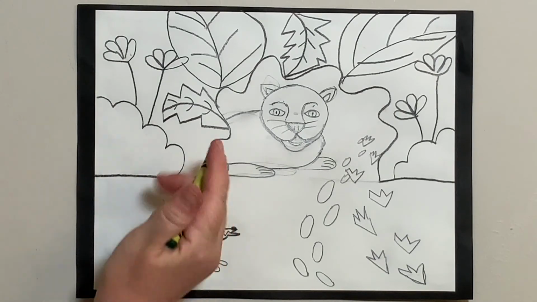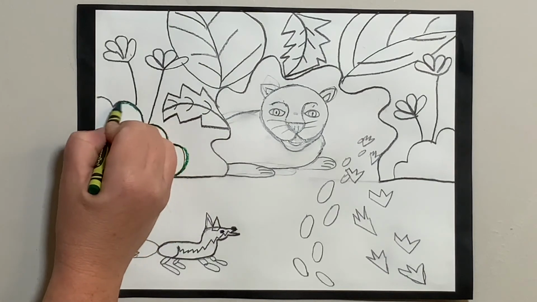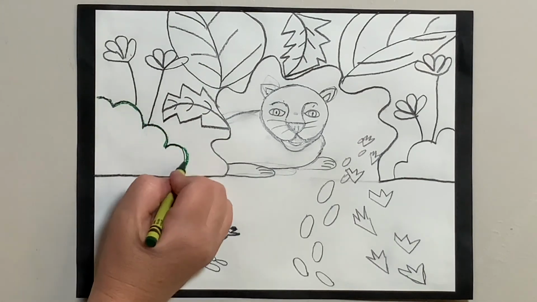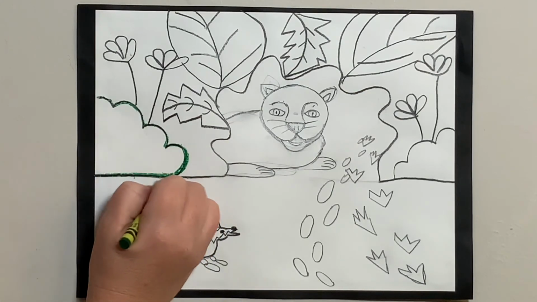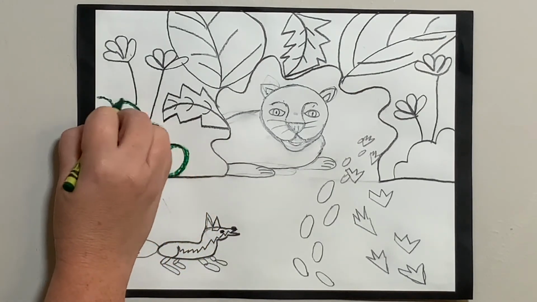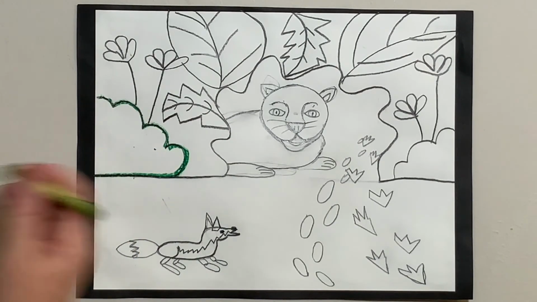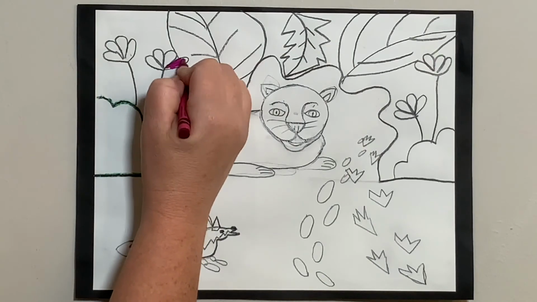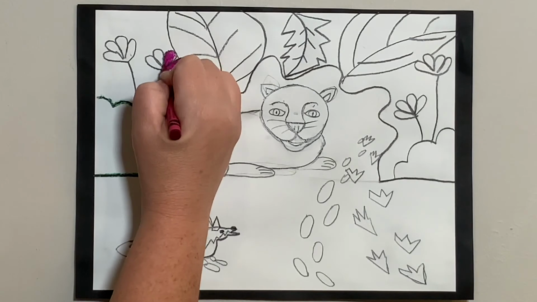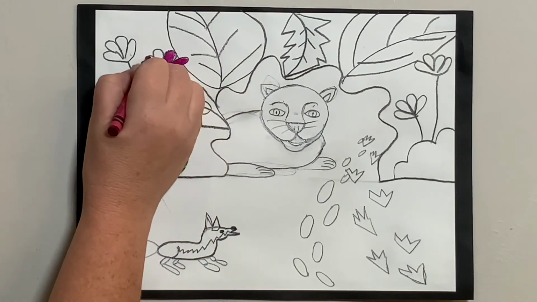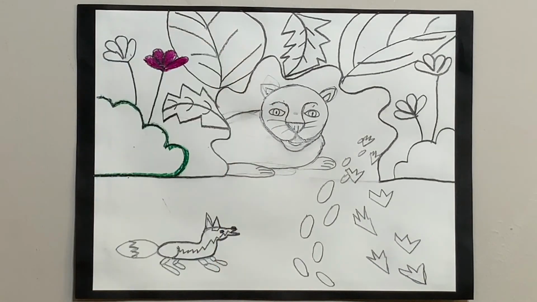One thing you can do is you can always trace, right? You can trace, which means go over the pencil drawing. It makes it darker. Everybody say trace. Trace, good. You can color hard. Look at that. I'll just do a little part. And you can start with me. You can start coloring your picture.